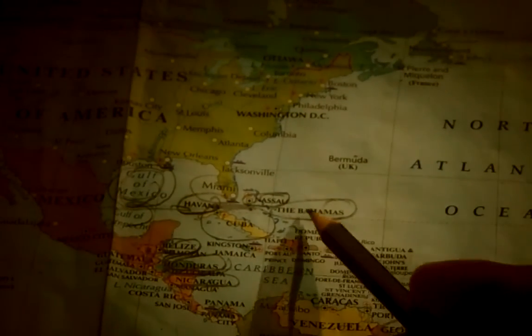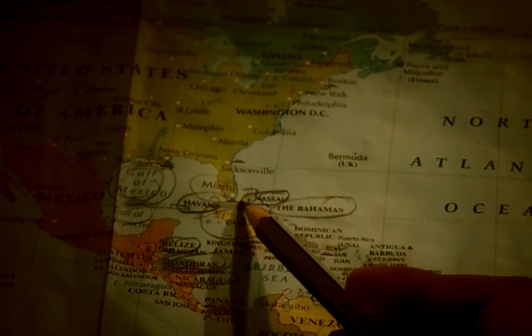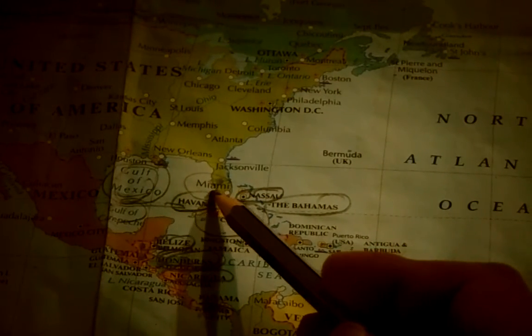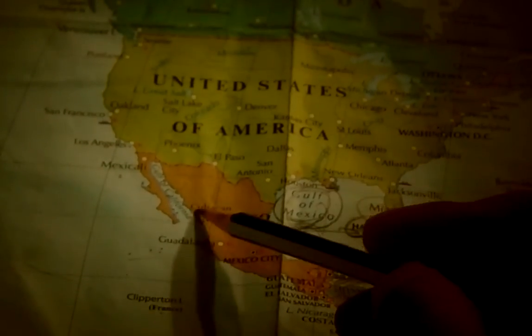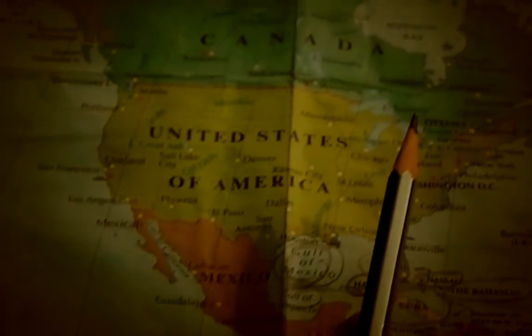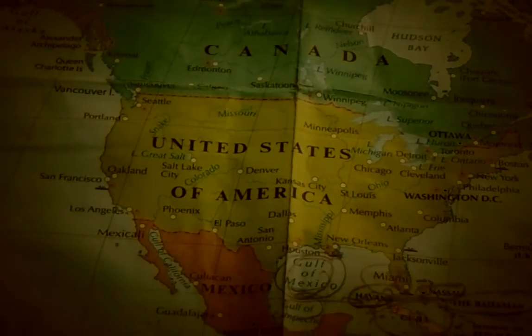Yes. Here you can see Bahamas, and Nassau is the capital of Bahamas. This is your Miami, and this is your Cuba, and the capital of Cuba is Havana. Now let's move to North America. From Mexico, we are moving to North America.